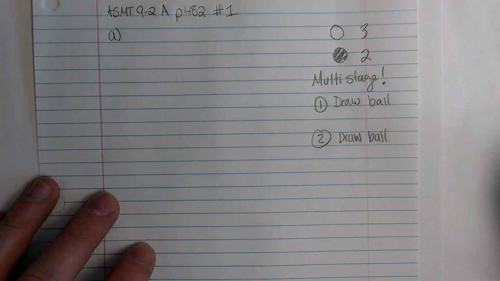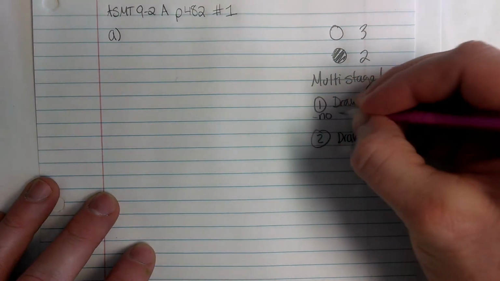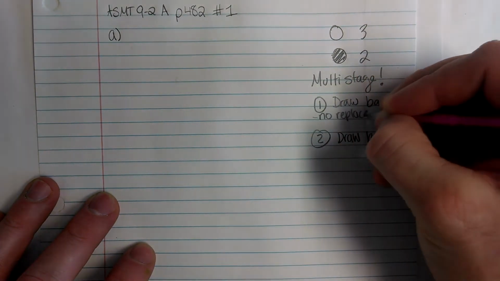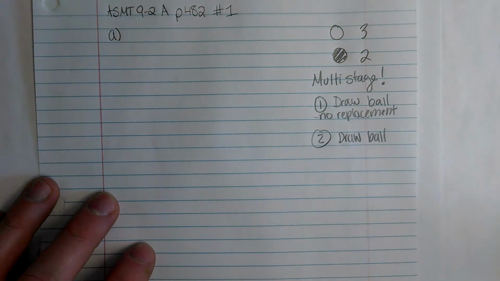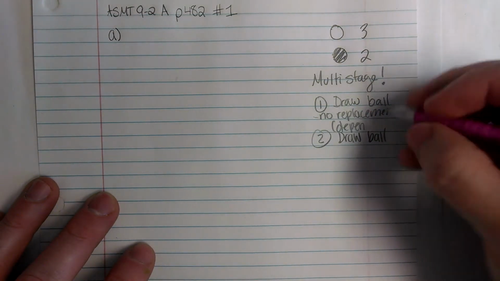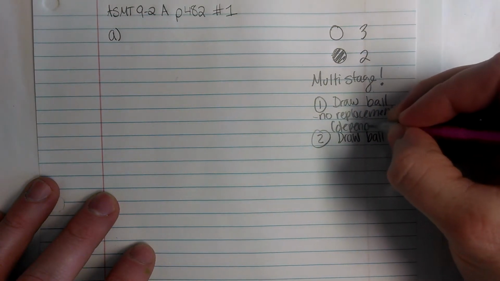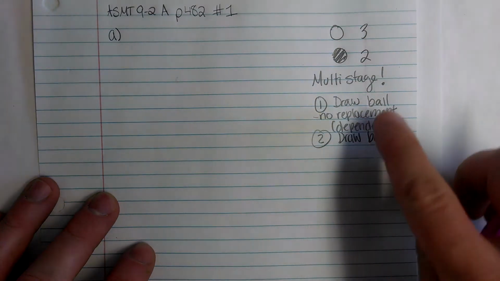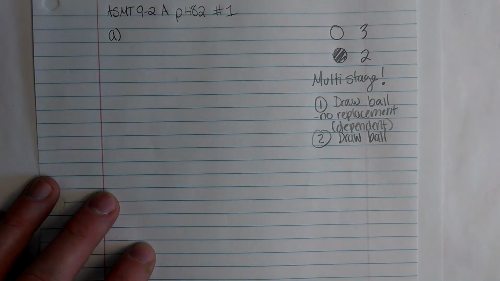In this situation, there is no replacement, meaning the ball is not put back after the first time a ball is pulled. And so therefore it is dependent, meaning that the second stage is dependent on the first stage. Alright, so now we have most of our information.